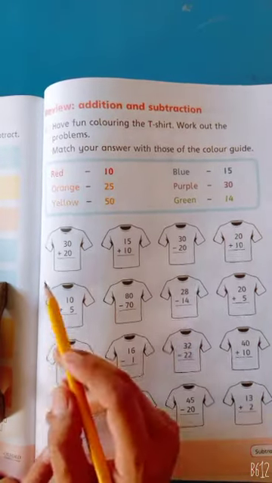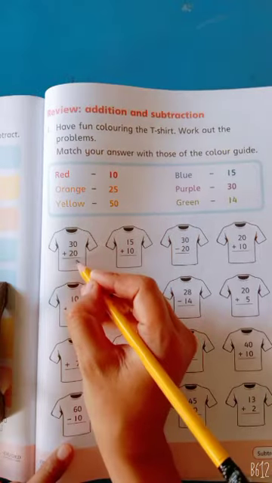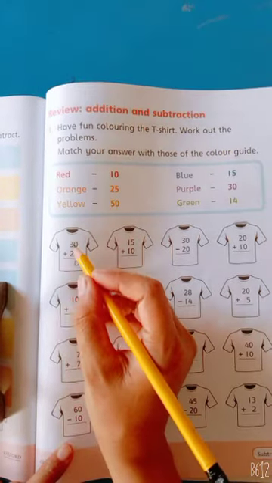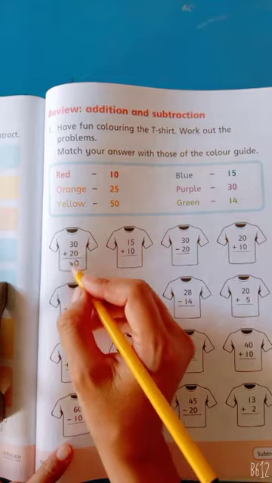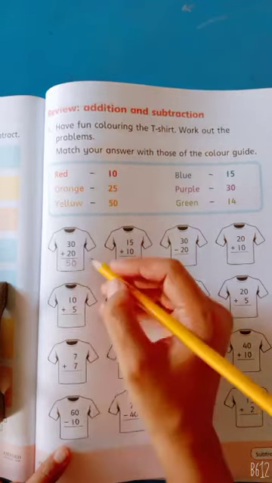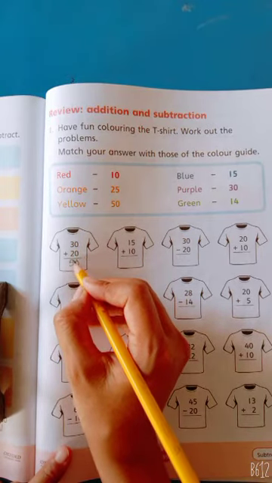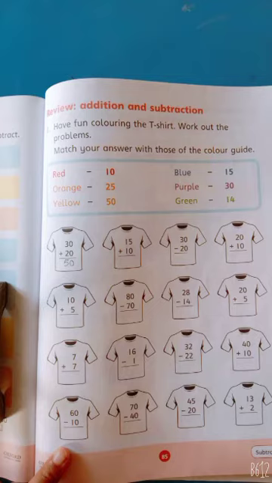Now students, let's start. When we add 0 and 0, the answer is 0. When we add 3 and 2, the answer is 5. So when we add 30 and 20, our answer is 50.